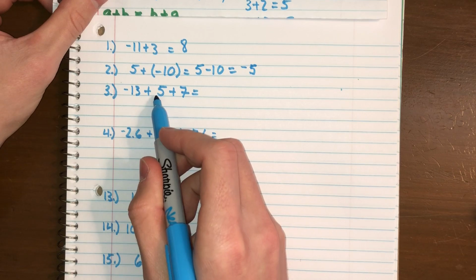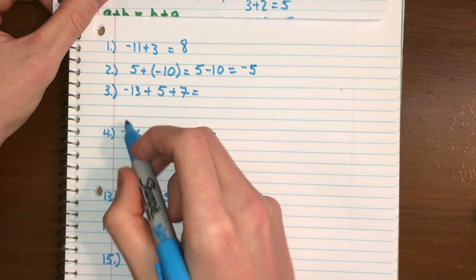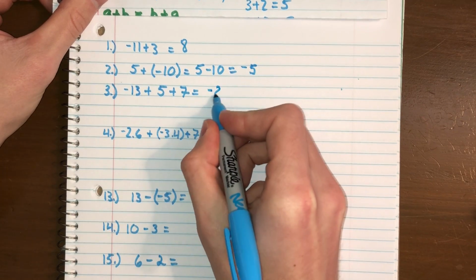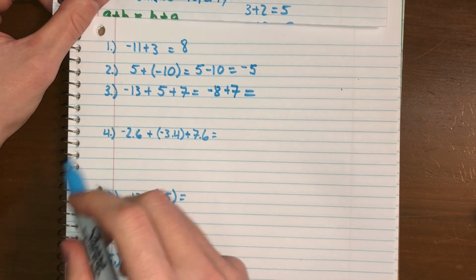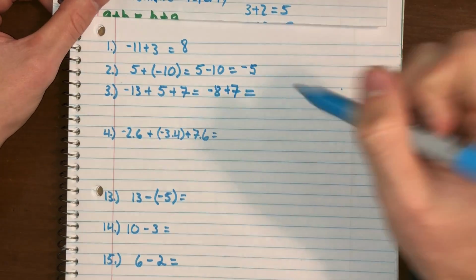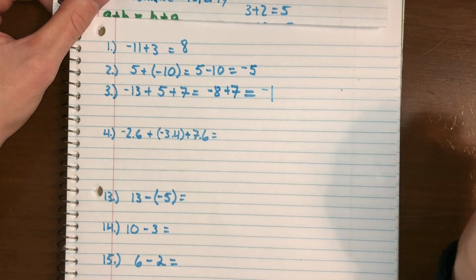-13 plus 5. So you start at -13, move up 5 will give you -8 plus 7, which then equals -8 plus 7. Again, you're moving to the right, will give you -1.